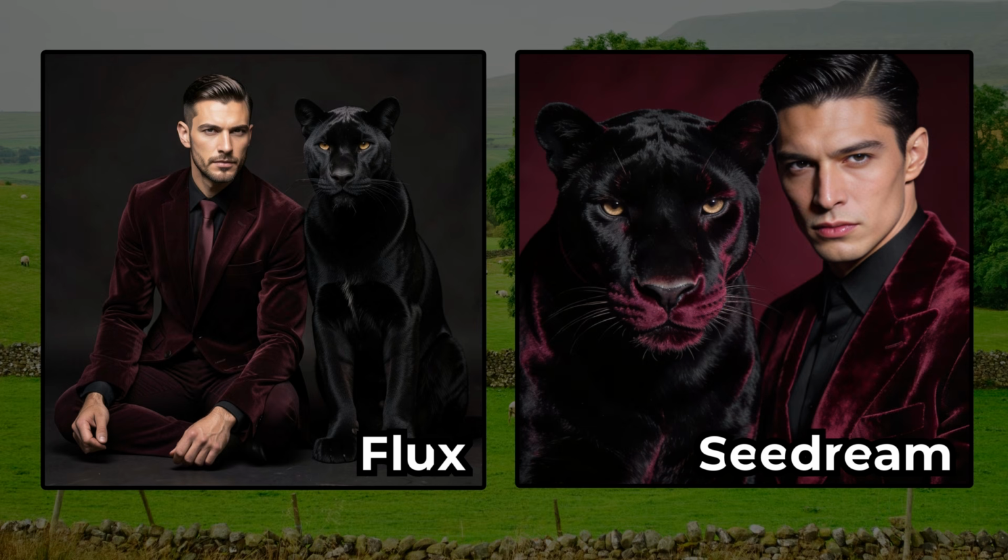A man in a burgundy suit with a panther, editorial, dramatic lighting. First up, Seedream. Honestly, this one nailed it. The suit, the panther, the lighting, it's basically exactly what we asked for.